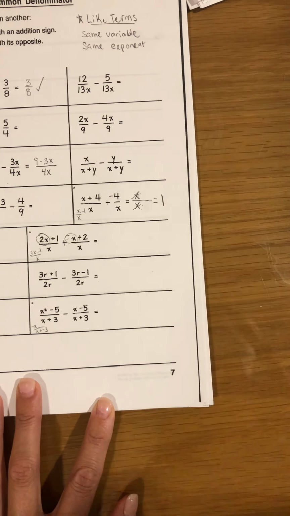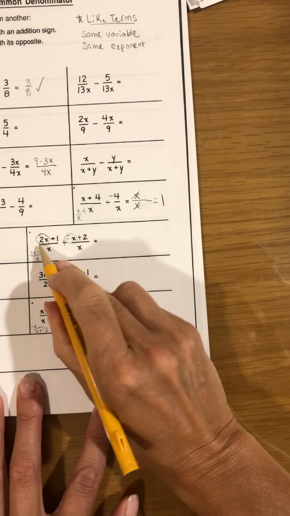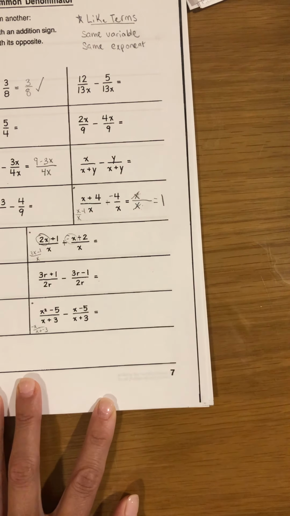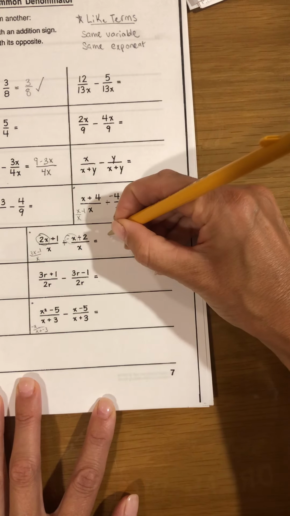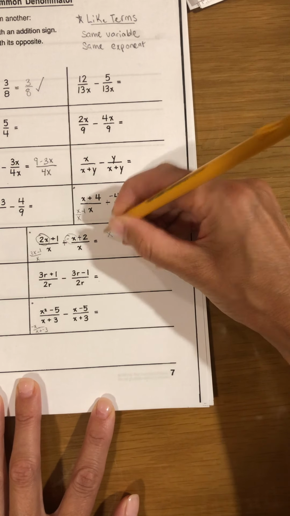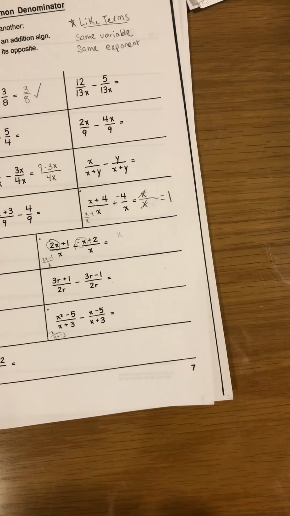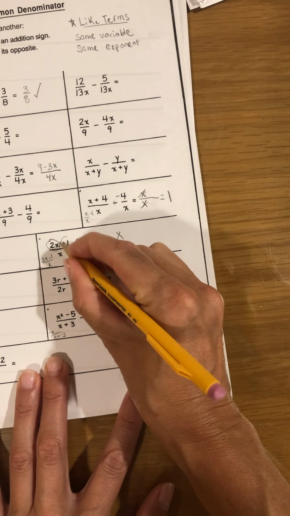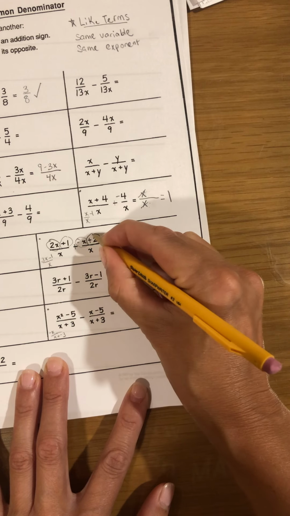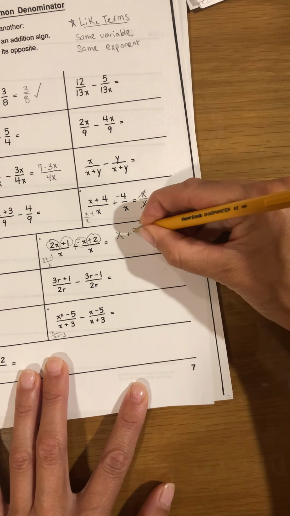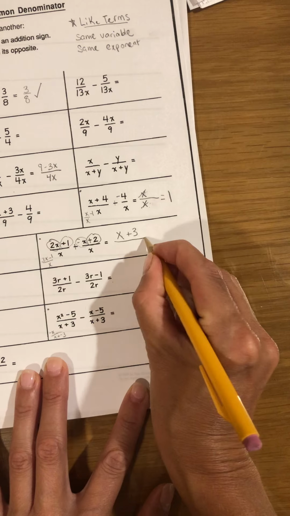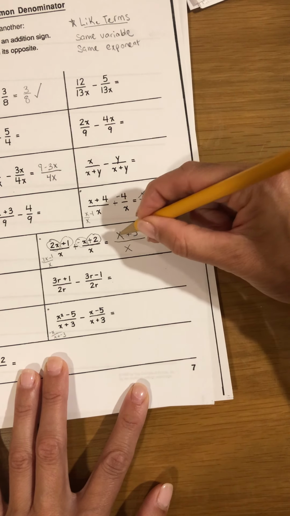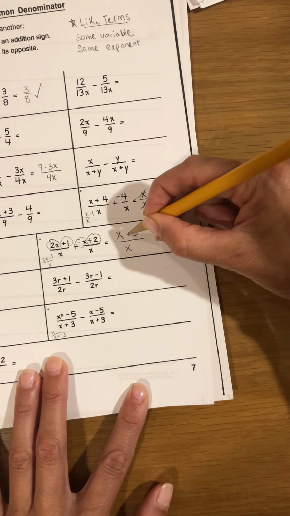And I was trying to give you this analogy before. 2 apples minus 1 apple is 1 apple. And the apple in this case would be the x. So I have 1x. You can write the 1 there in front of it, but you don't have to. I usually don't. Okay, now I have a 1 plus 2. So that gives me a positive 3. And this is over x. And this is our final answer. We cannot simplify these x's because this one is part of addition.